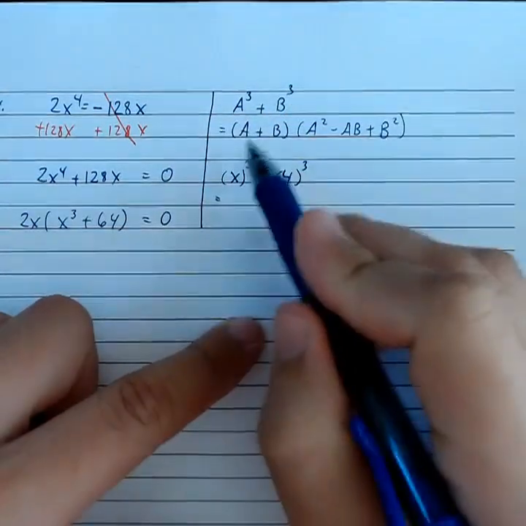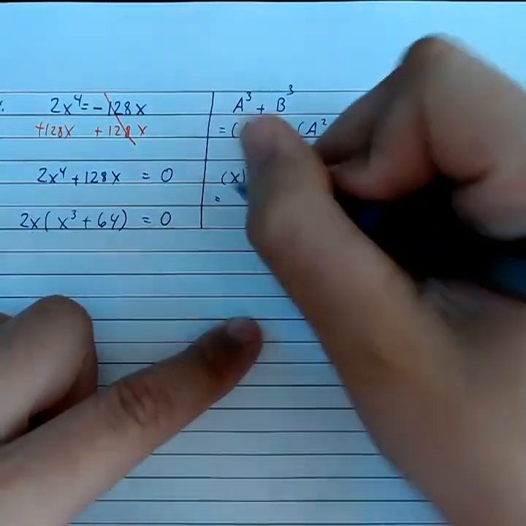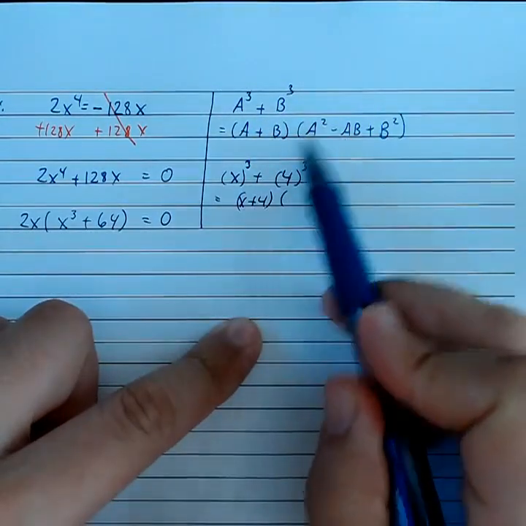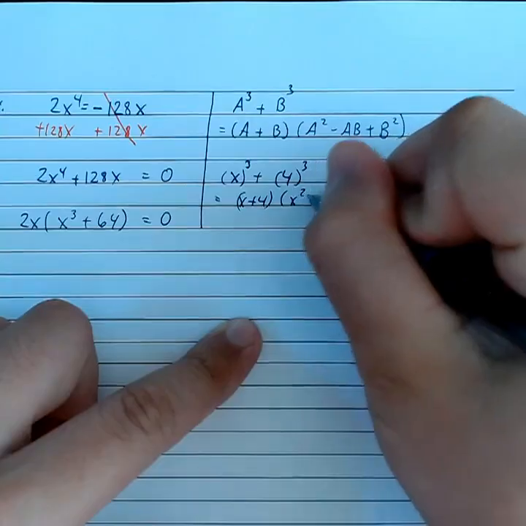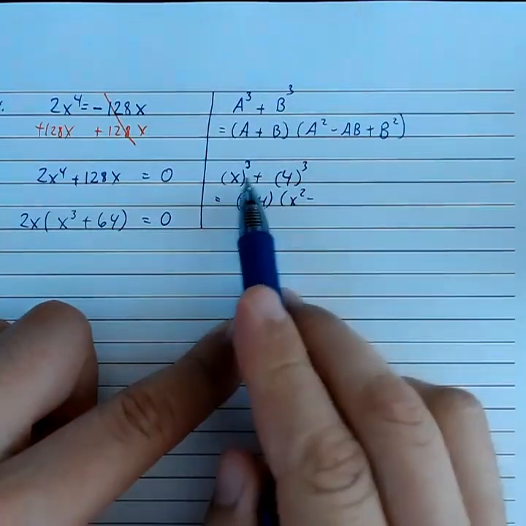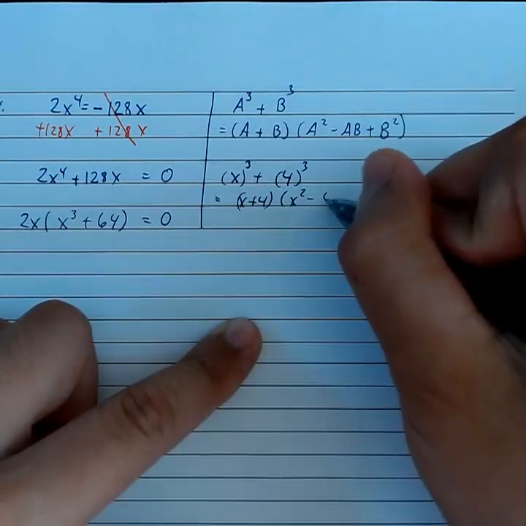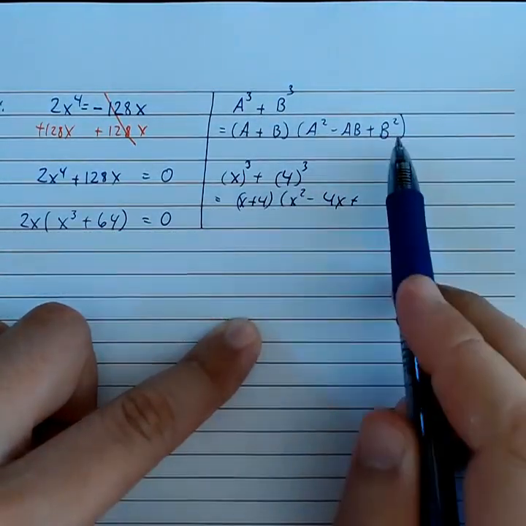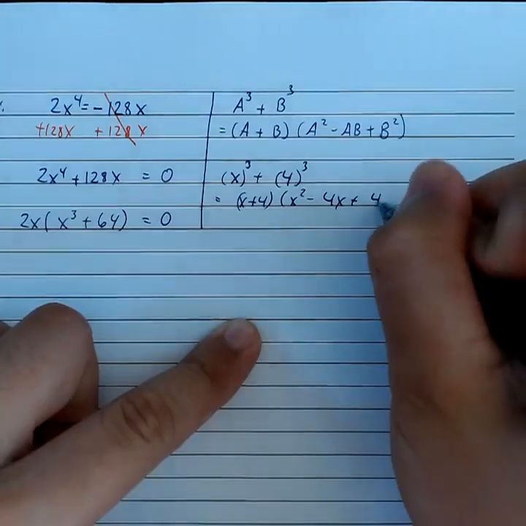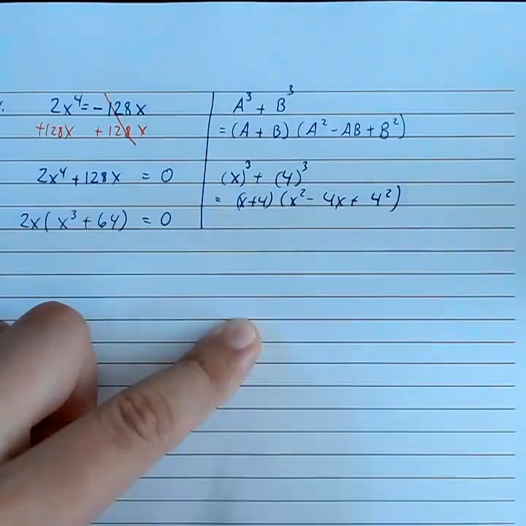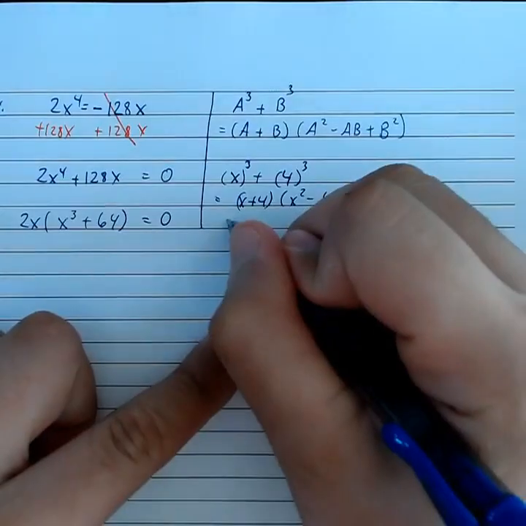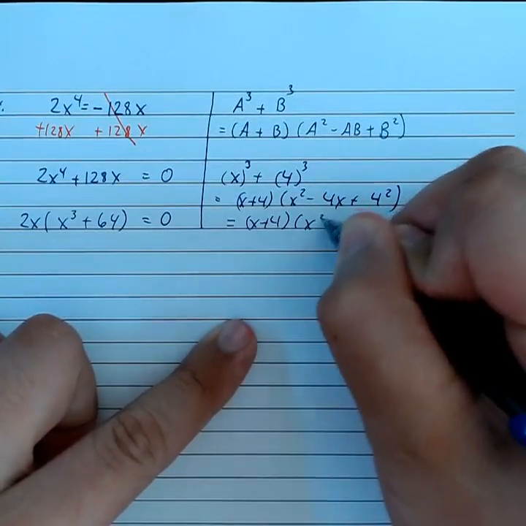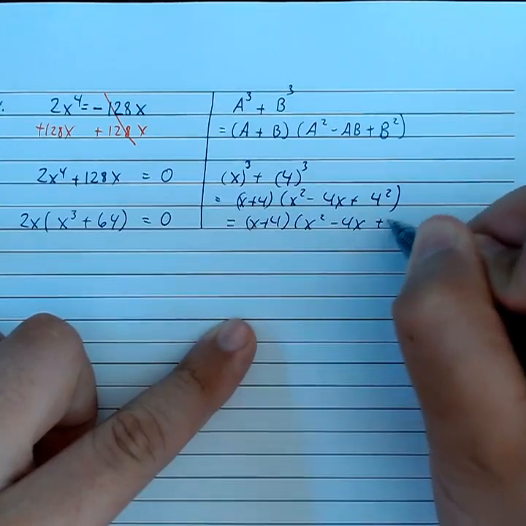So here that would be a plus b, okay, x plus 4, times a squared, okay, that's going to be x squared, minus a times b, okay, 4 times x, plus b squared. Okay, well, that's 4 squared. And then here, 4 squared can be written as 16. So we can write this as x plus 4 times x squared minus 4x plus 16.